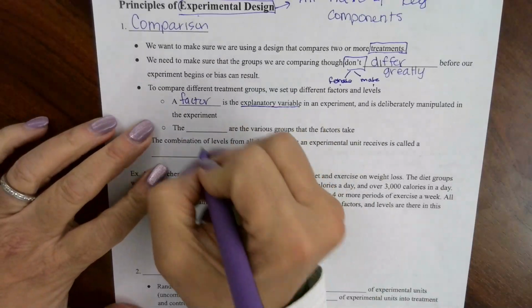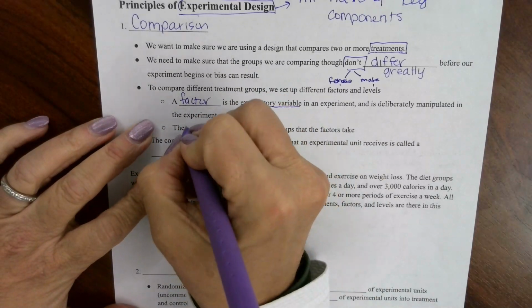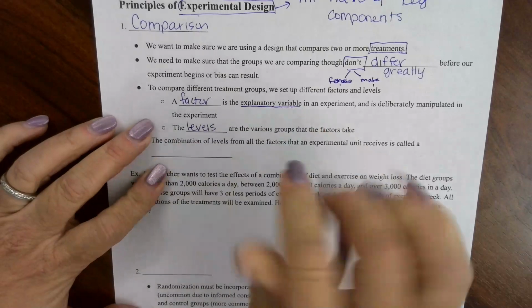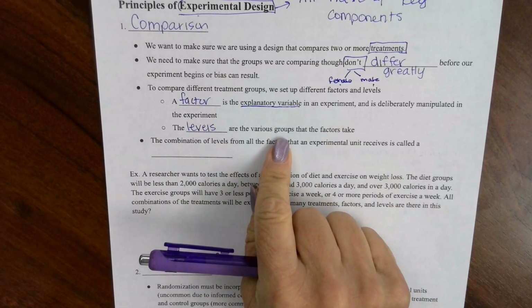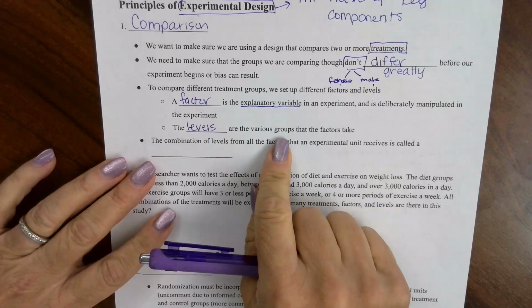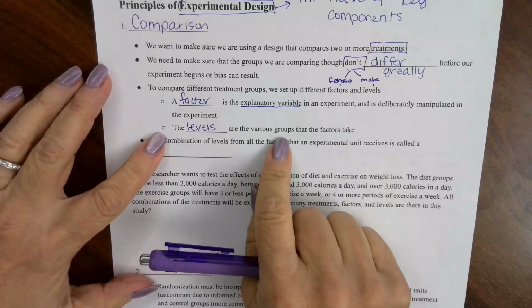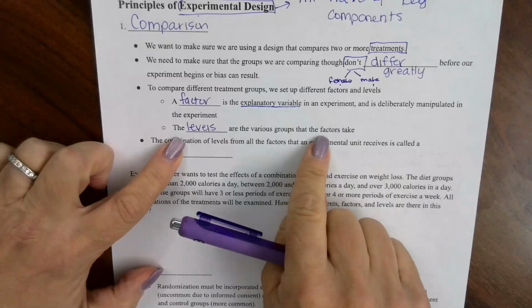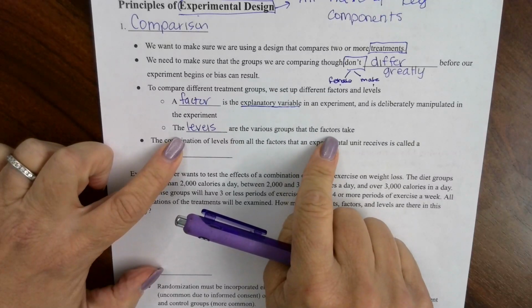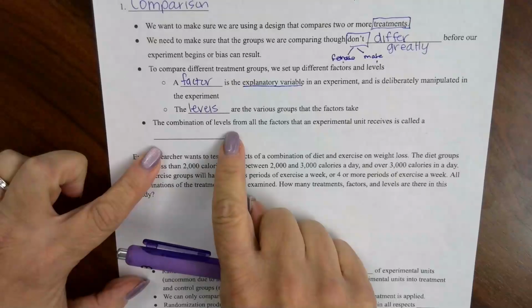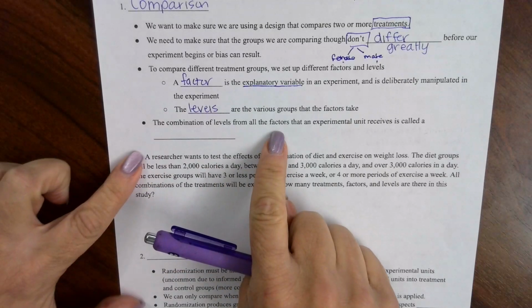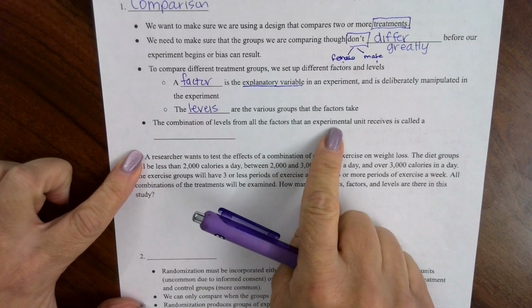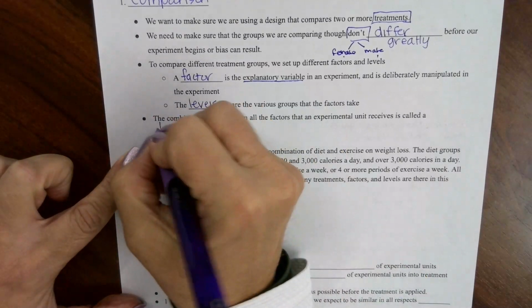The levels are the various groups that the factors take. So, for example, we are going to deliberately manipulate something, and so the outcomes are going to be those various groups that the factors take. So the combination of the levels from the factors are all going to be the experimental units, and we call those units the treatments.